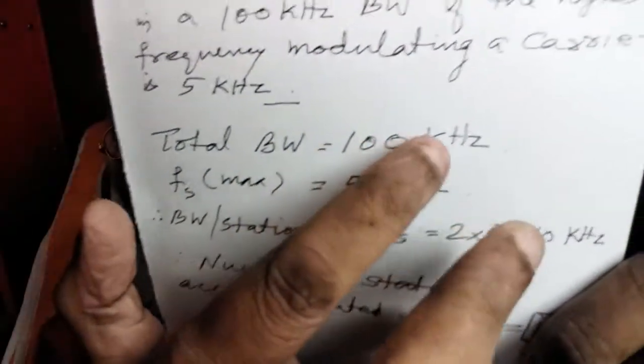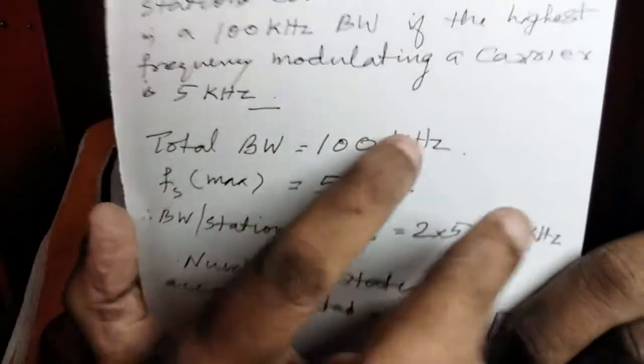That's it. Now the total bandwidth is given to be 100 kilohertz. How many stations can be accommodated within this limit? That is the question.